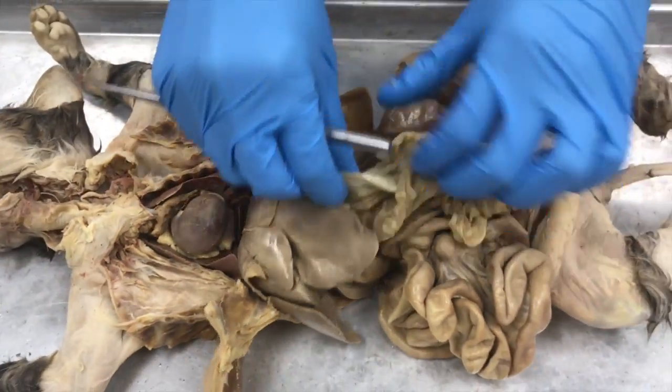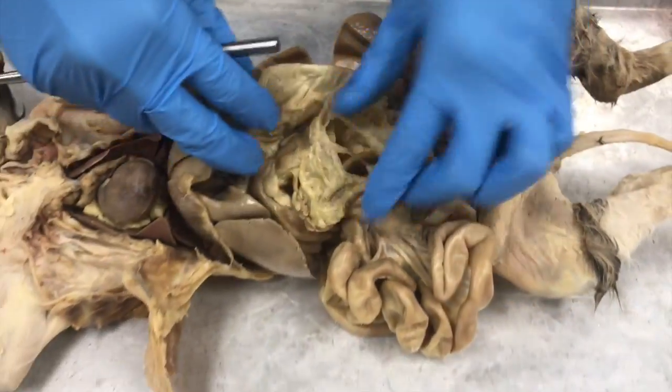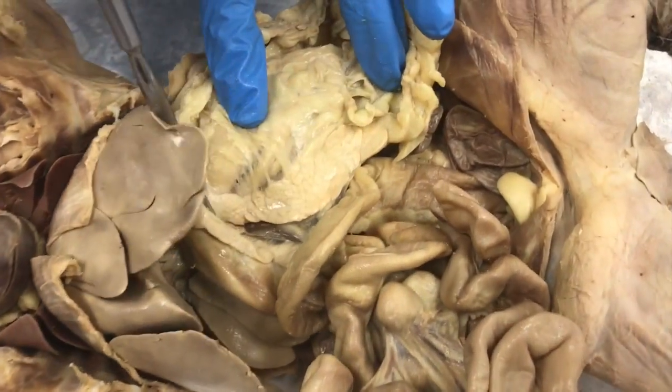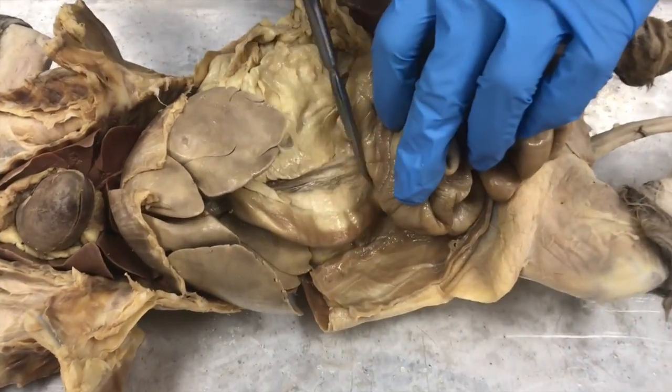On the opposite side, we have the spleen. And then from the spleen, we have the pancreas. And it goes all the way down into here.